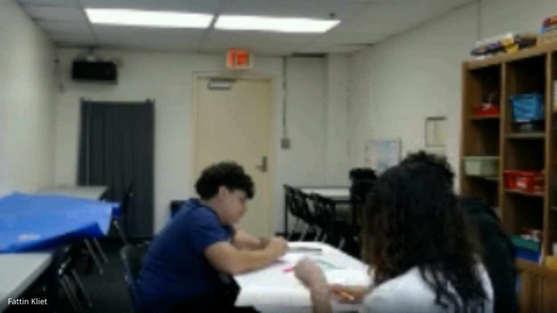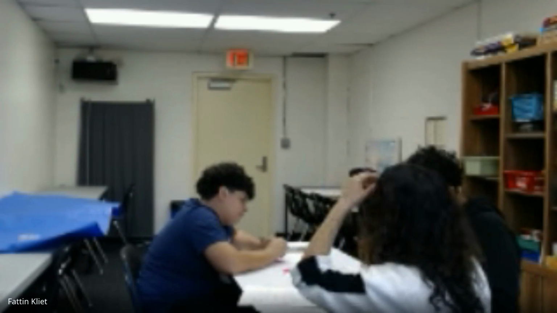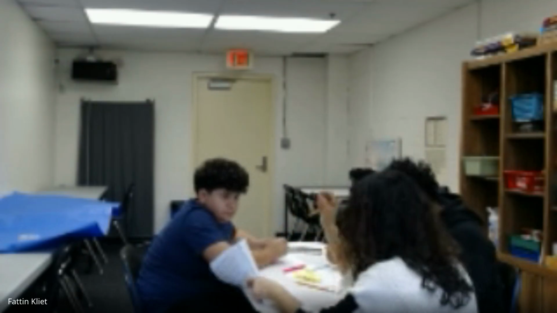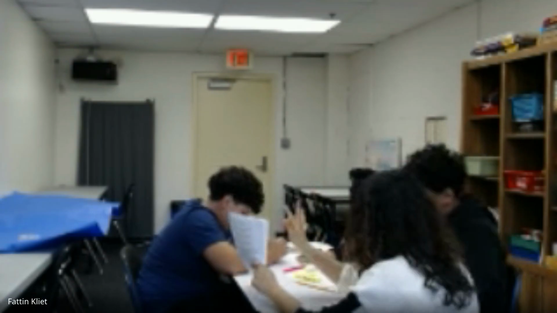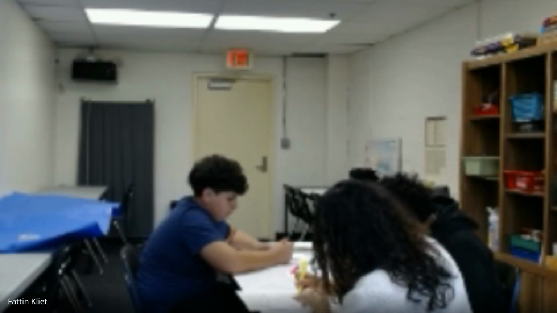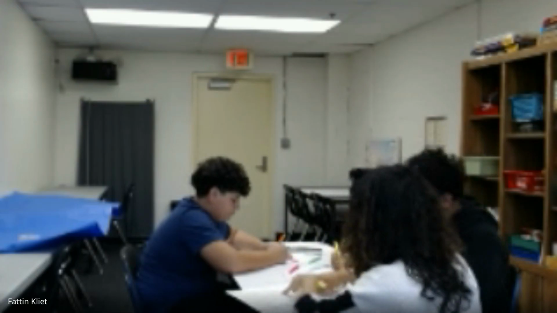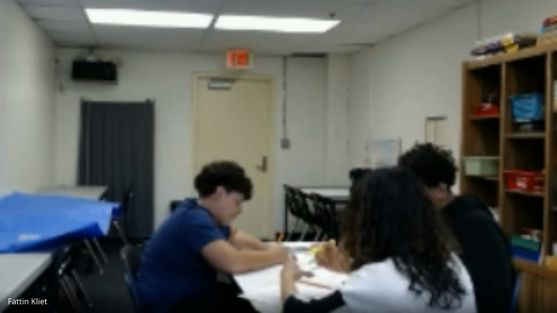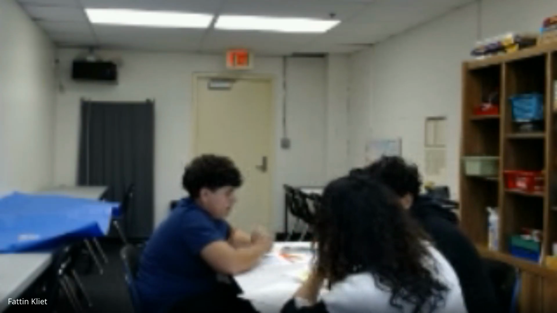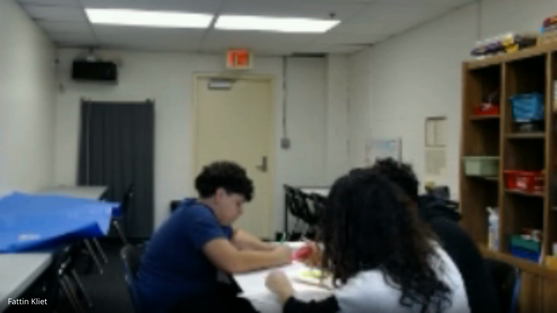Okay, so for number 4, I want you guys to highlight the coefficients and then the numbers separate. I see a 9 and a 5 that are just numbers, they're not coefficients. And then I see one coefficient. I see the 6w is a coefficient. So I'm gonna highlight that one.